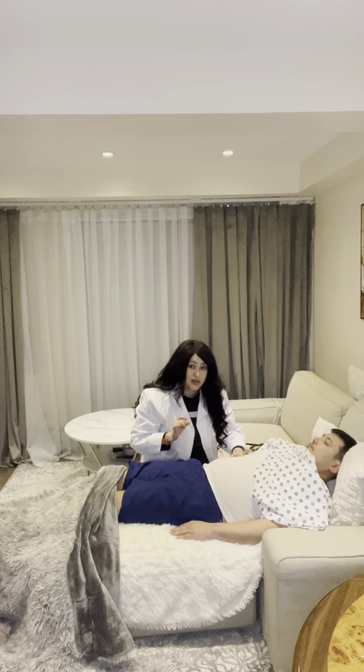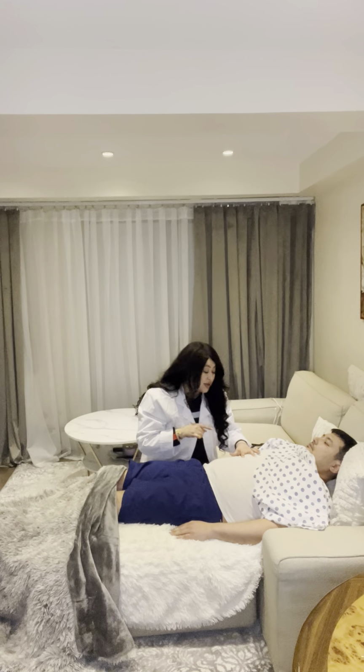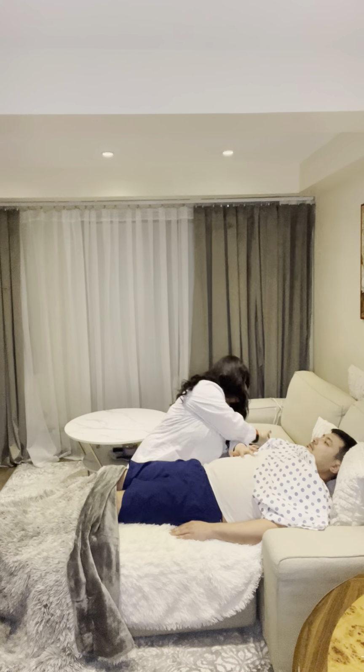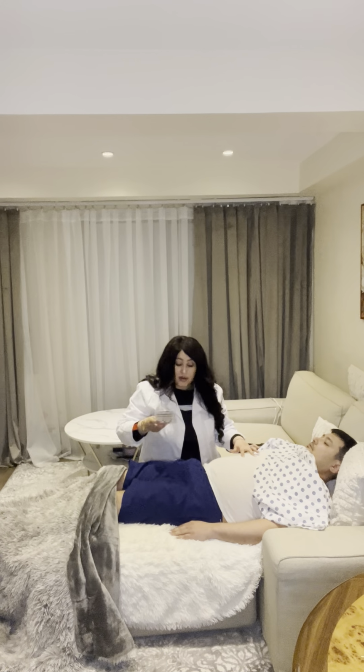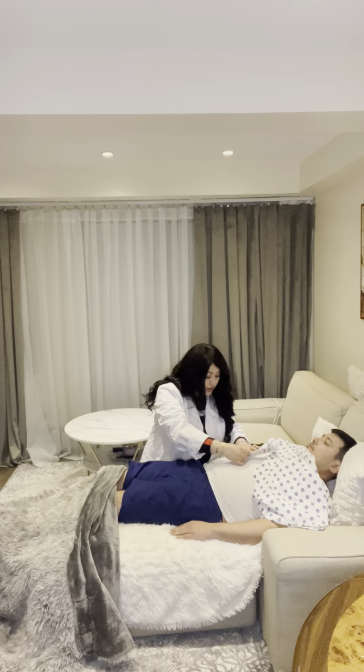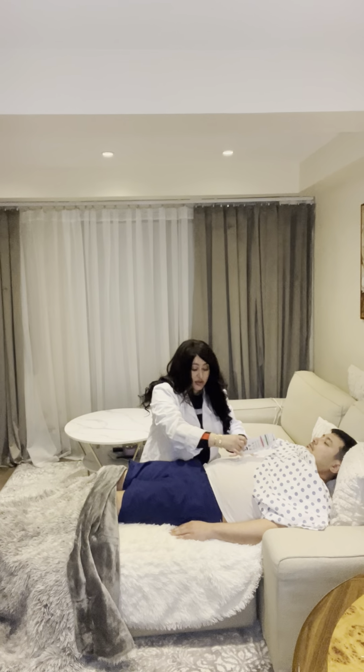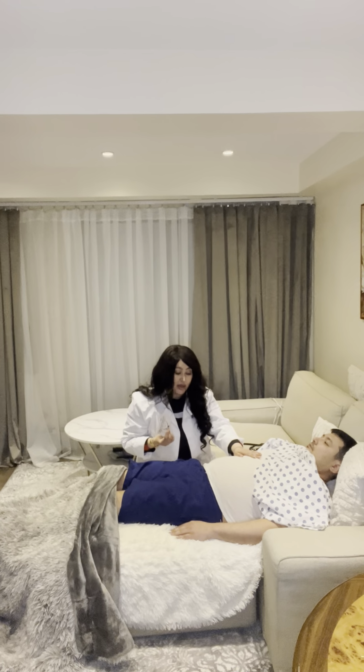Again, when I percuss down, I heard the change in the sound, and I mark the bottom of the liver, and the distance between my two marks is about 8 centimeters. So liver span is 8 centimeters.